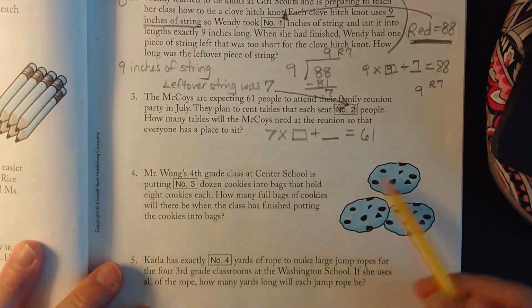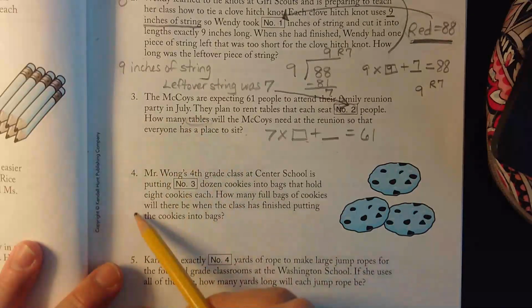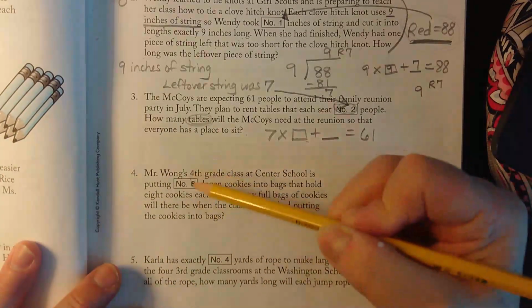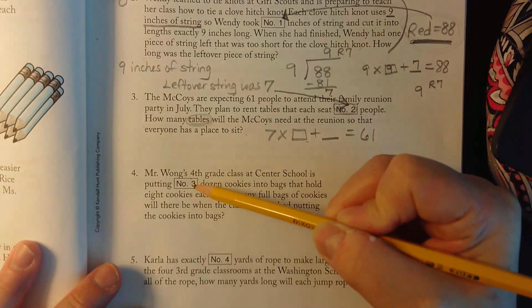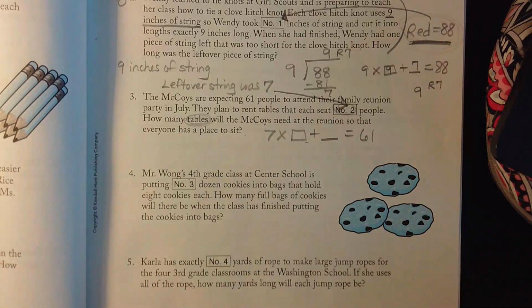And then remember your answer to how many tables. Your answer to how many tables is going to be your answer that goes in here for number 3. All right, so you go ahead and try it, and then we will review them together. Good luck. Let me know if you need some help. I'm here.